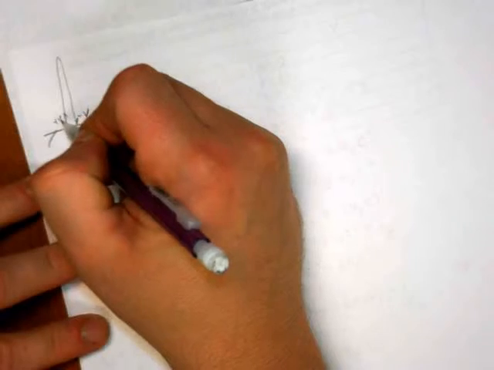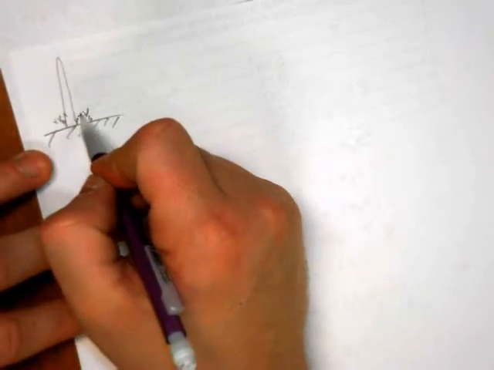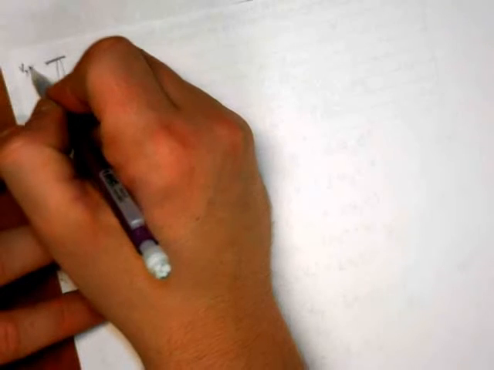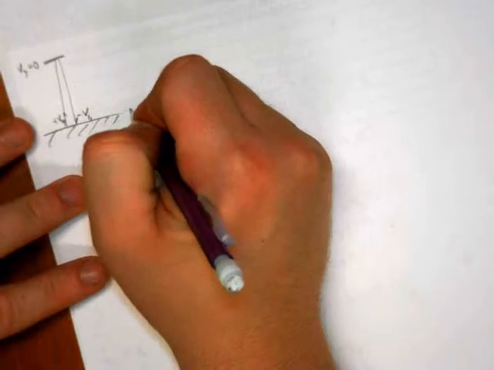Plus V0y. But in this case, I'm not going to look at the return. All I'm going to do is look at the point up to here where Vy equals 0. That's the peak of the path. And as usual, this is y0, and this is y. We don't know what y is right now.